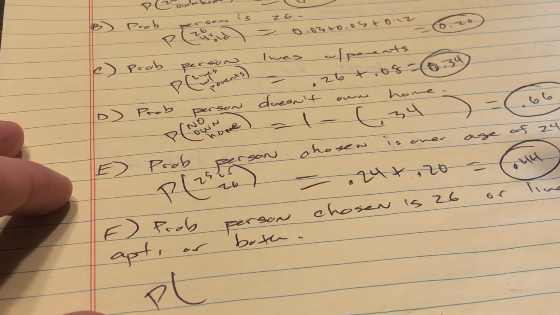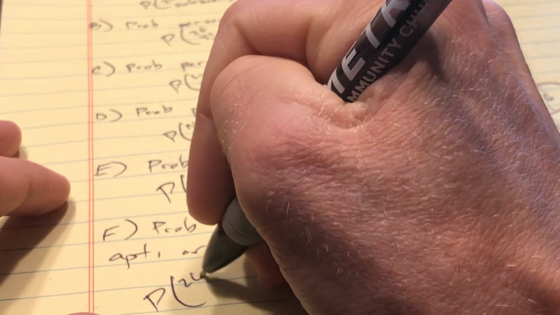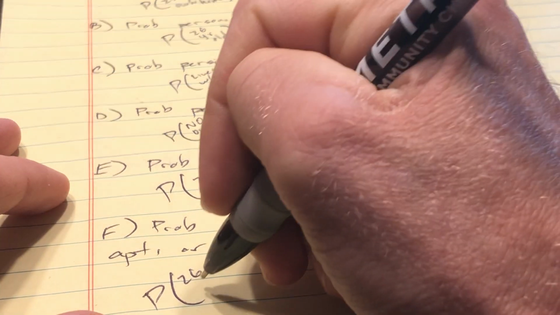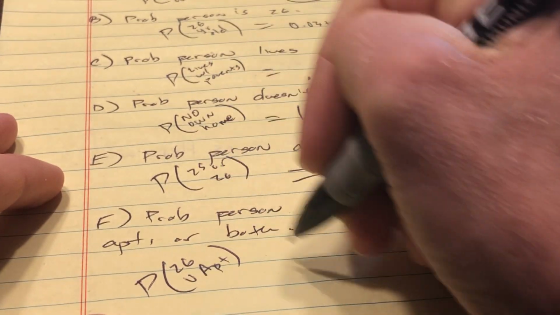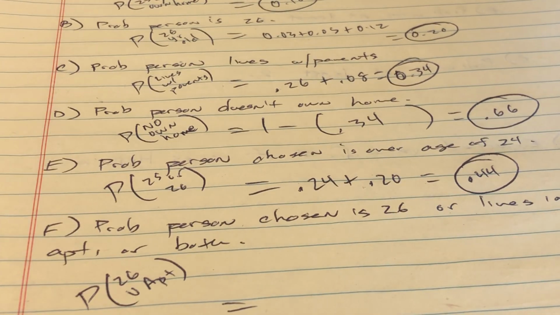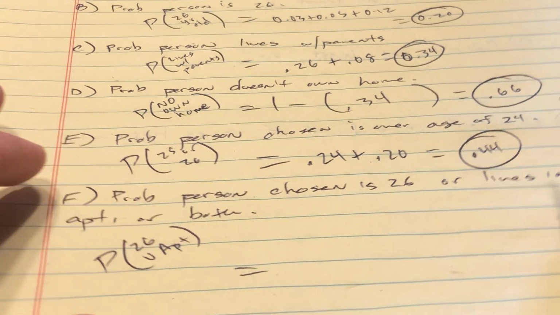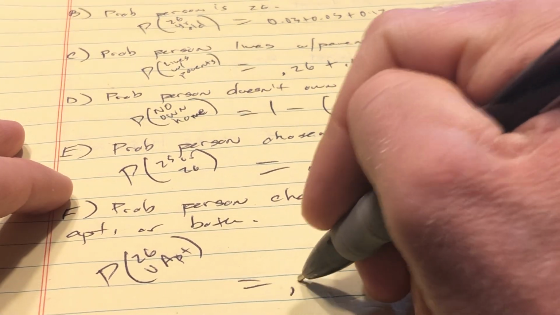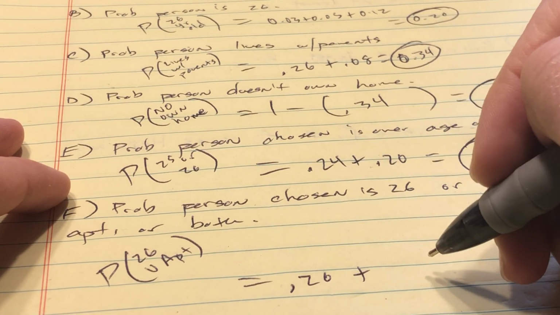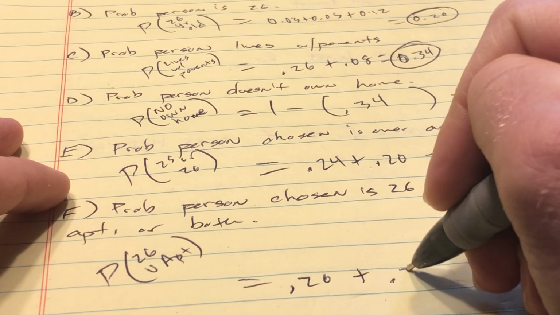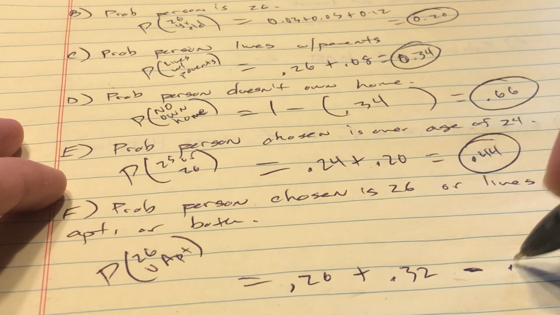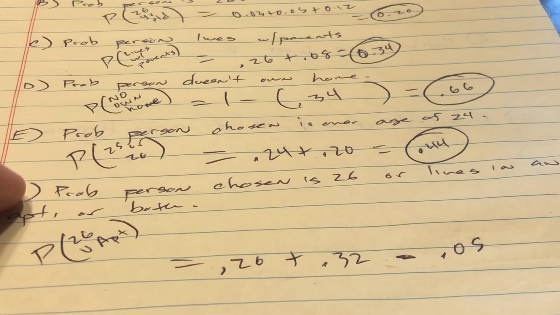You can find the probability that they're 26 union, we'll talk about union later, that they also have an apartment. So anytime you do a union one, we're going to talk about this in Chapter 12, you can find the probability that they're 26, which is 0.20, and you can add that to the probability that they live in an apartment, which is got to be 3.2. But you've overcounted the 05. You counted it twice.